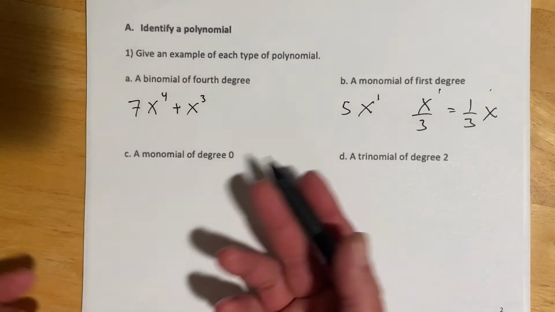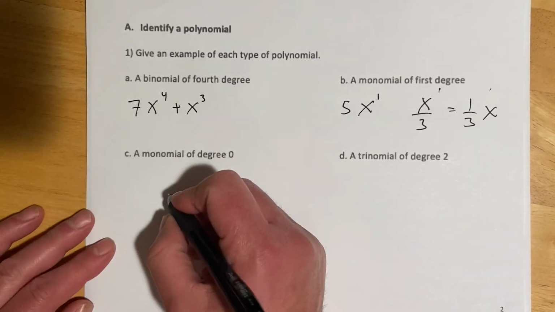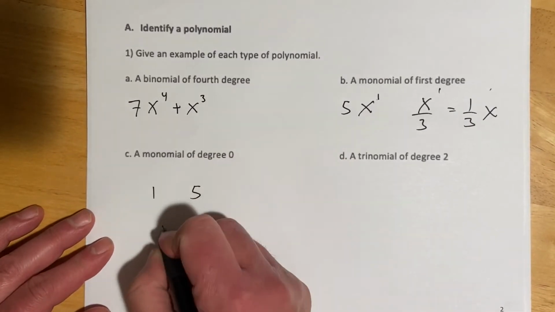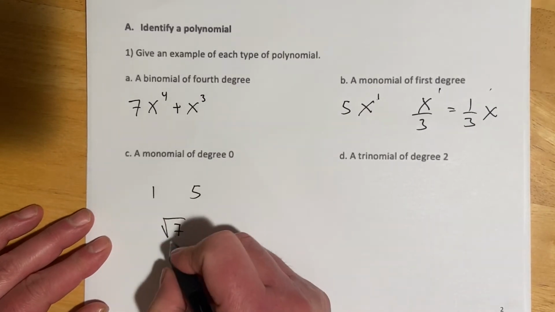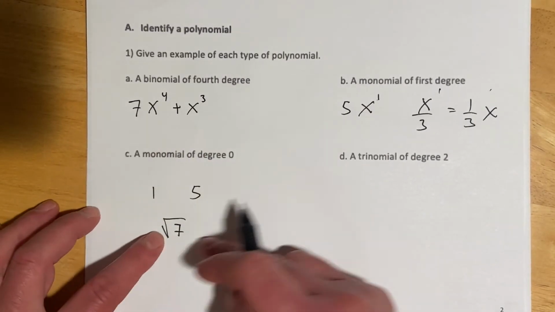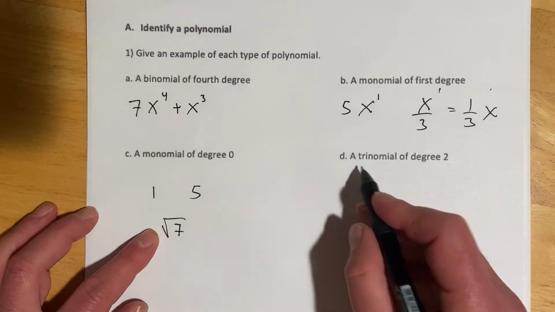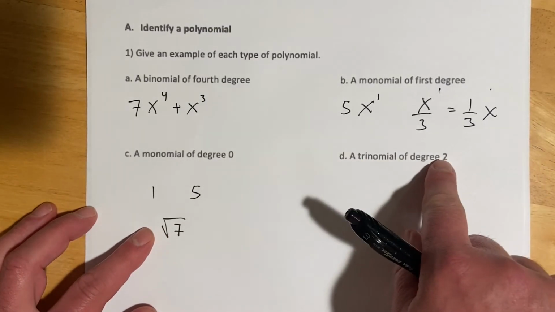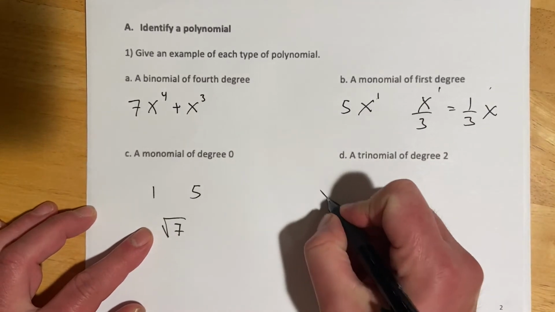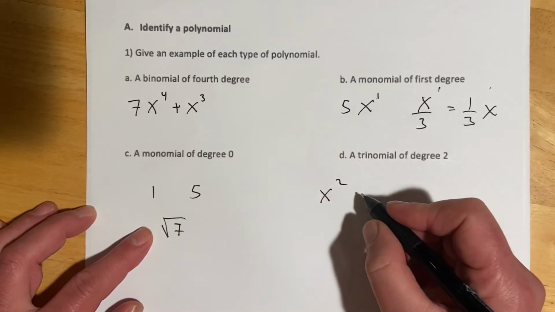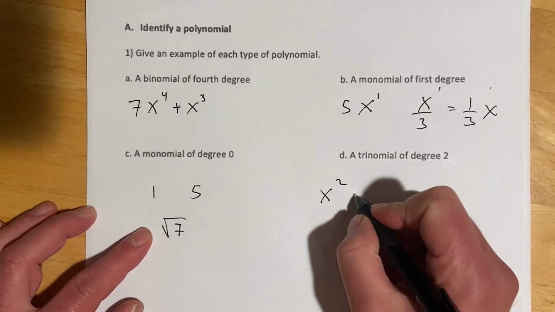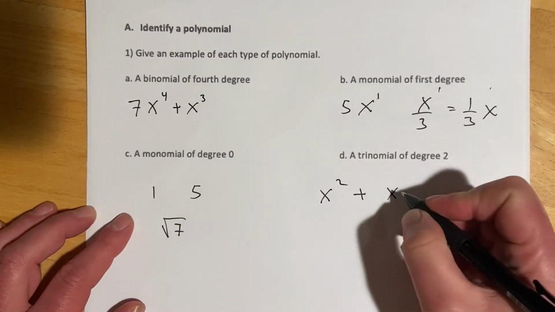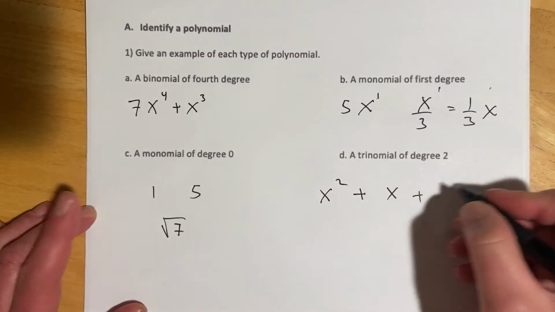Monomial of degree 0, so that's a constant, so that would be like a number, like 1 or 5 or root 7. We can have roots, we just can't have variables under roots. And then a trinomial, so that means we're going to have 3 terms, and then the biggest power is going to need to be 2. So I'll start off with x squared. I can't go above squared, so next up would be an x. And then after that, I could do a constant of some sort.